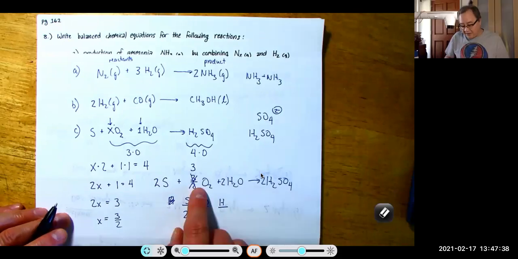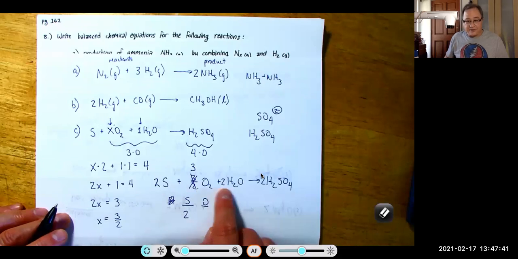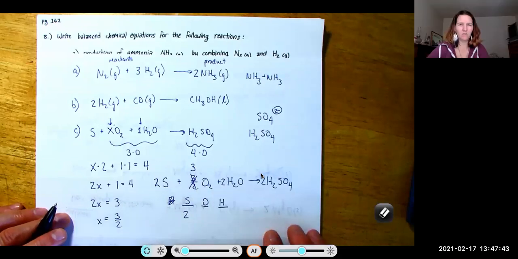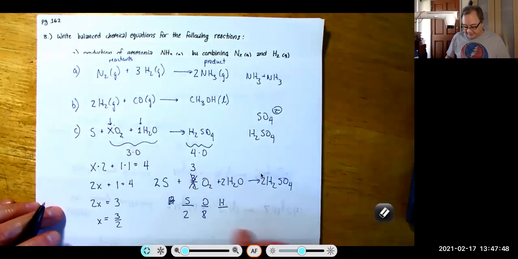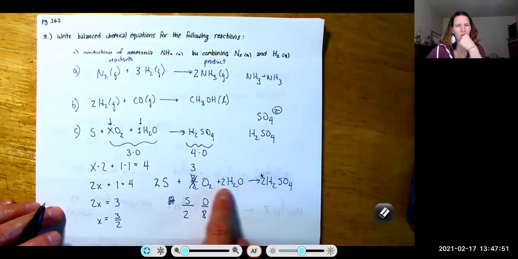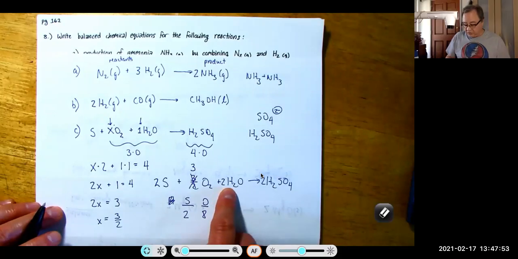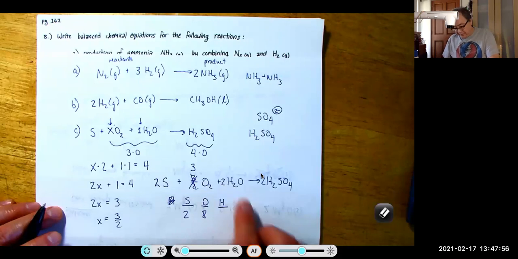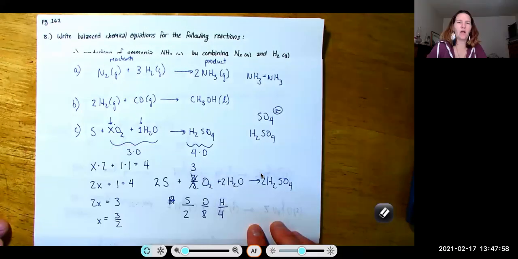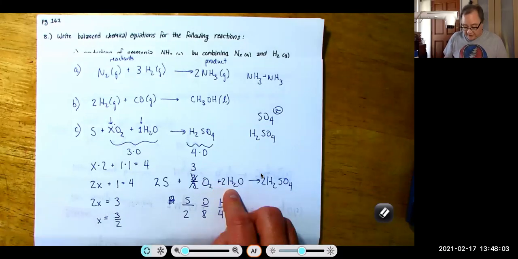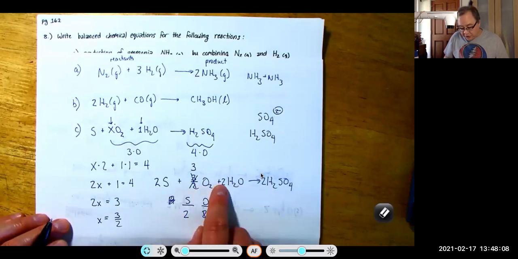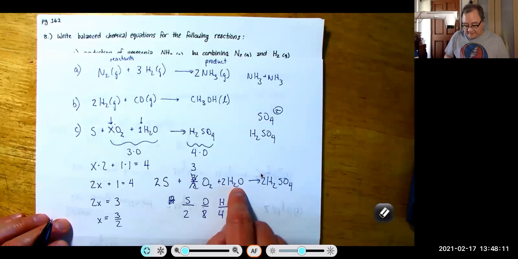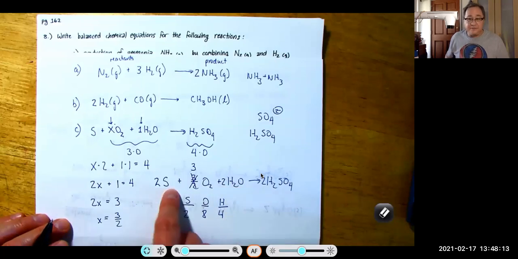6 of them here. How many are here with the 2 H2Os? 8. 8 total. That's correct. How many hydrogens? 2. 4. 2 times 2. Okay. So you can take the coefficient, multiply by the subscript to get how many? 2 times 2, 4. 3 times 2, 6. 2 times 1, 2. 6 plus 2, 8. 2 times 1, 2.